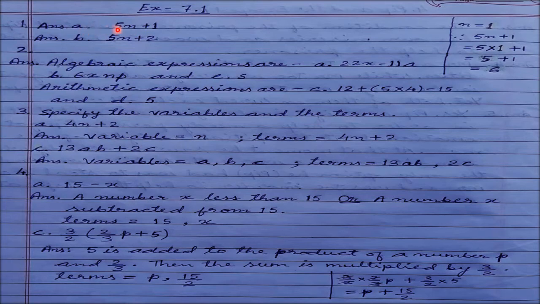It is 5 times of n plus 1, where this n stands for the sequence of the pattern, the series number, suppose pattern number 1 or pattern number 2. So for pattern number 1, how many matchsticks will be required? So n is the number of the pattern. Suppose first one, number 1, for the first pattern, the rule 5n plus 1, so n is 1, that means the first pattern, so 5 into n. Now n is 1, so 5 into 1 is 5 and plus 1 is 6.